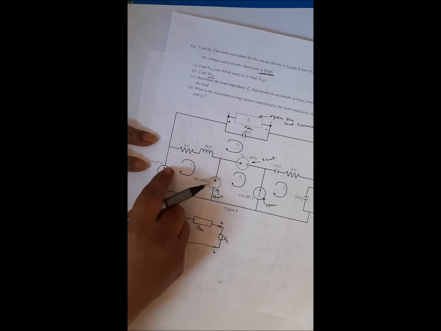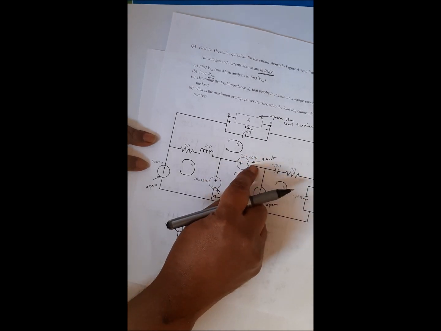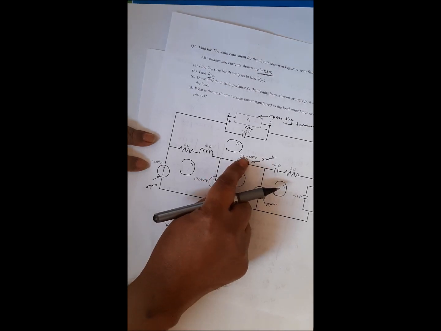If we consider this source, that will be present there, but this will be replaced by a short circuit. This will be a short circuit. This is an open circuit. So I shorted this voltage source, and opened up this current source.